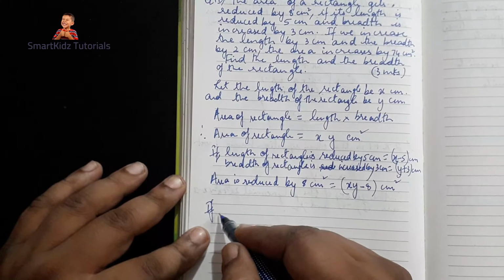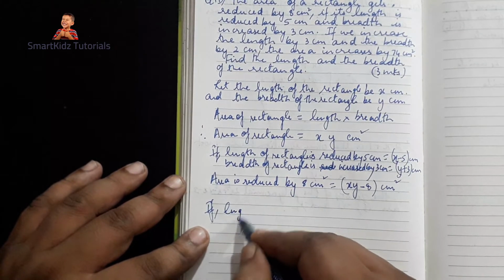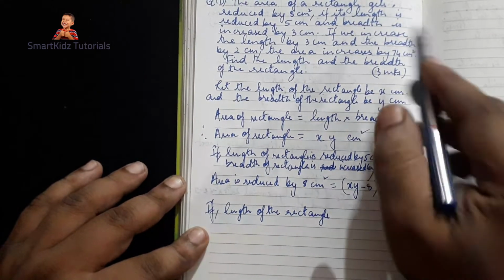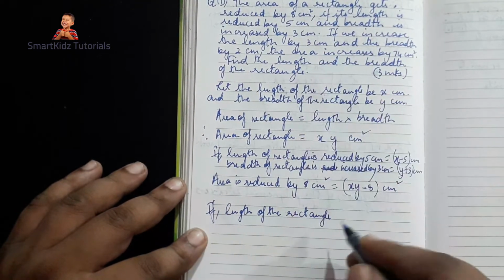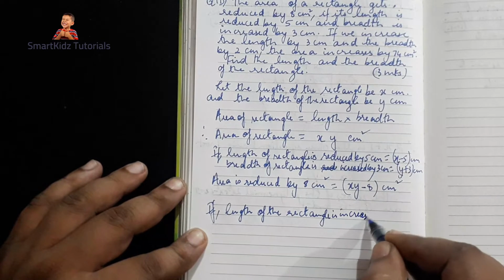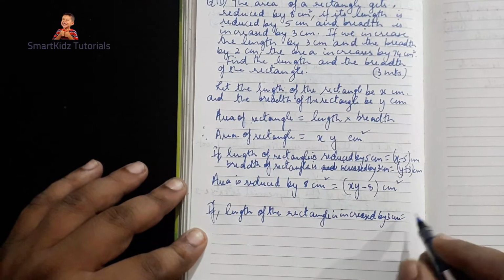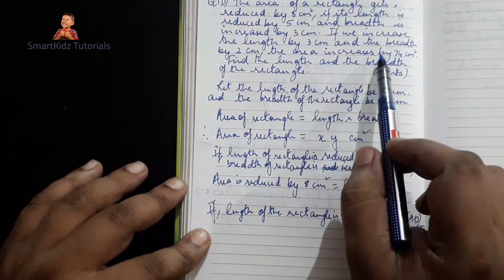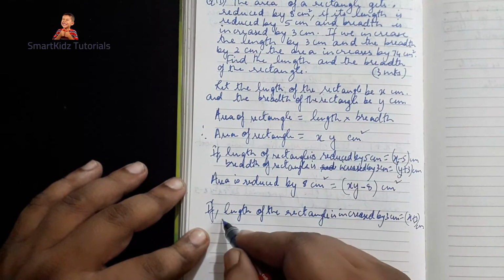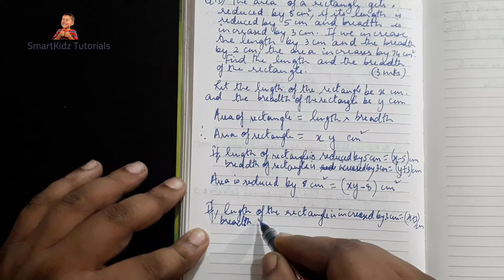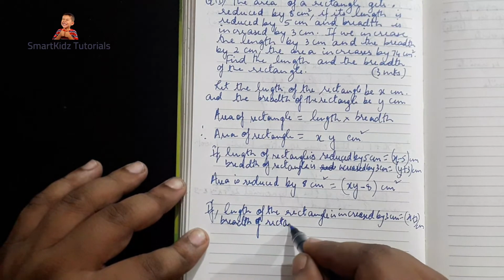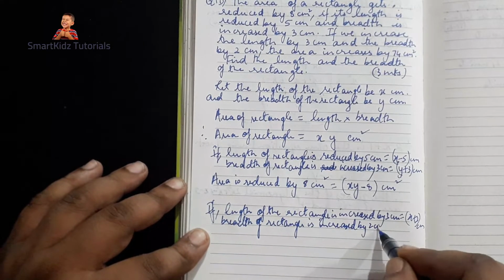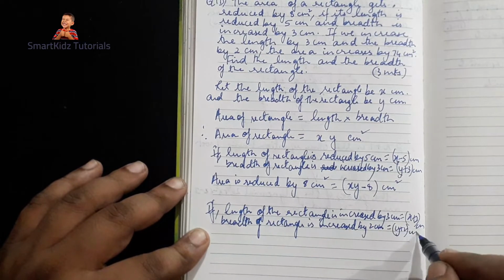If length of the rectangle is increased by 3 centimeters, that means x plus 3 centimeters, and breadth is also increased, I guess, yeah, breadth of rectangle is increased by 2 centimeters, so that will be y plus 2 centimeters.